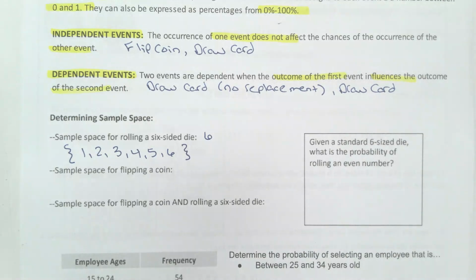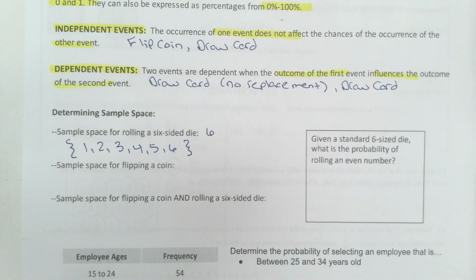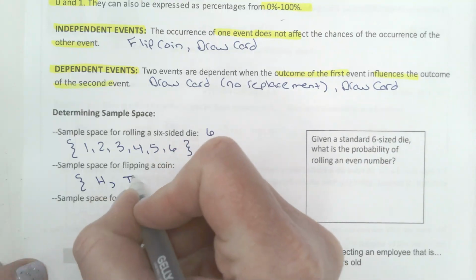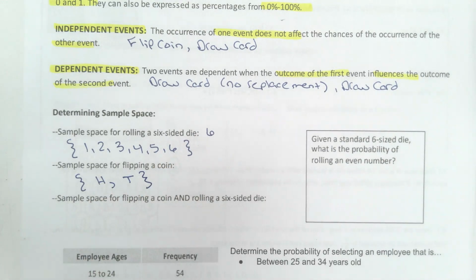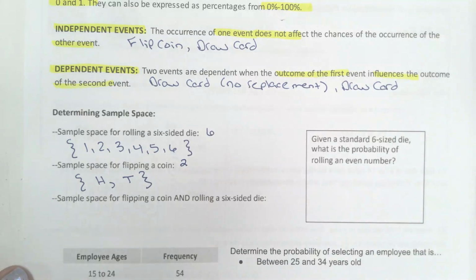So there were 6 different things that could happen there. Now I want the sample space for flipping a coin. You flip it, and it could come up heads, or it could come up tails. So there are 2 different things that could happen there.